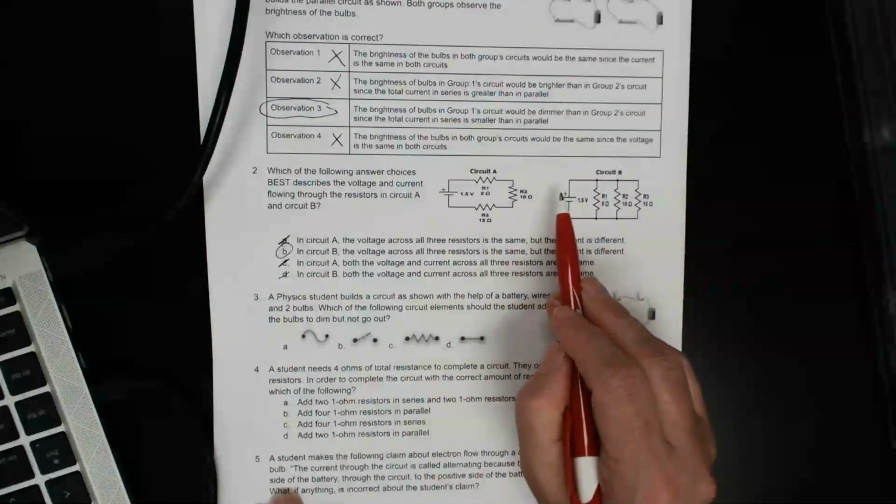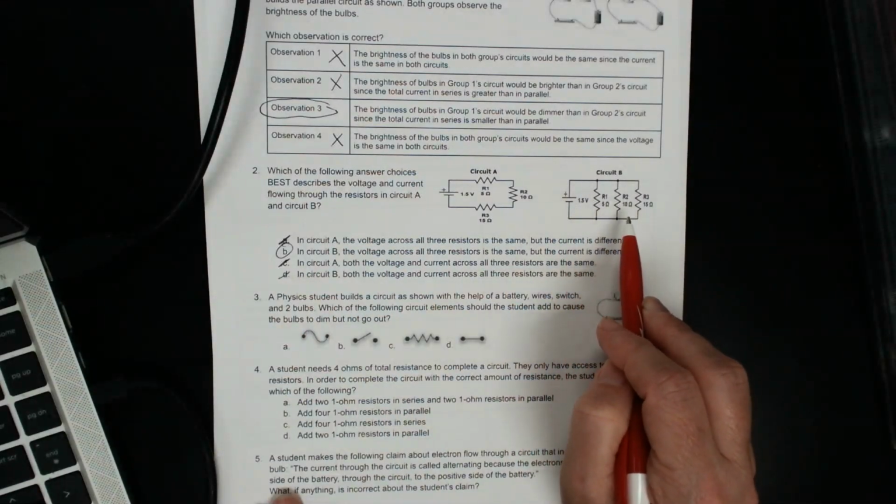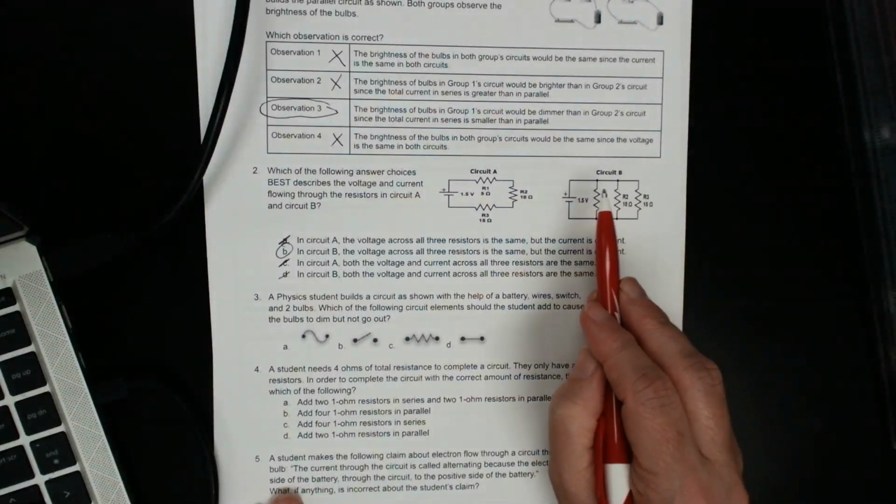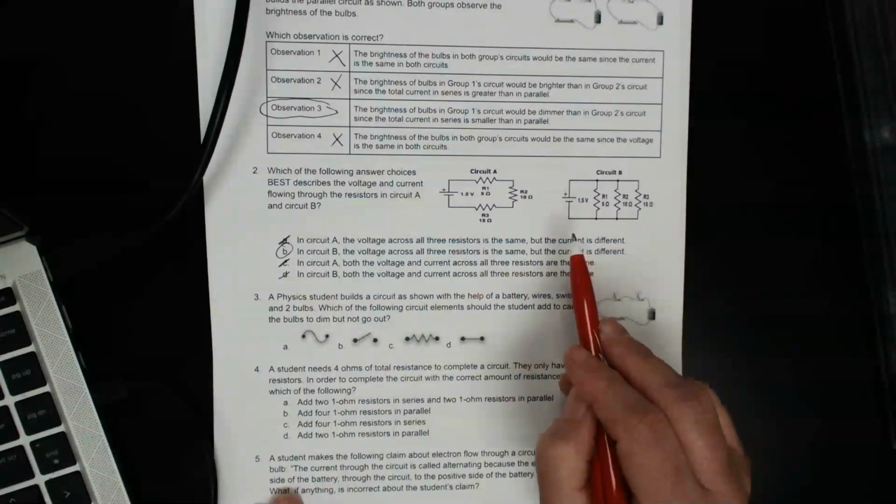In circuit B, the voltage is the same. That's one of the rules of parallel circuits, but the current is going to be different between the pathways.